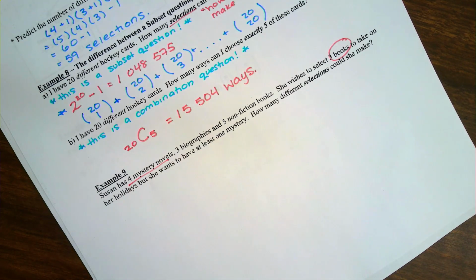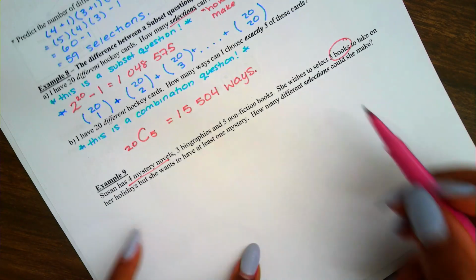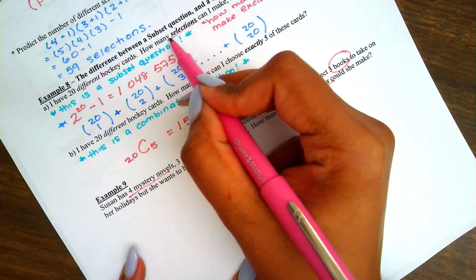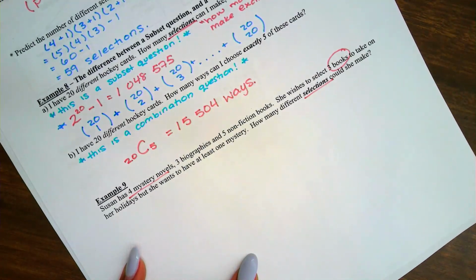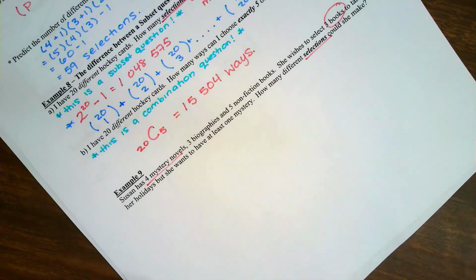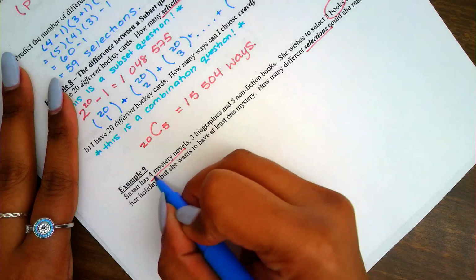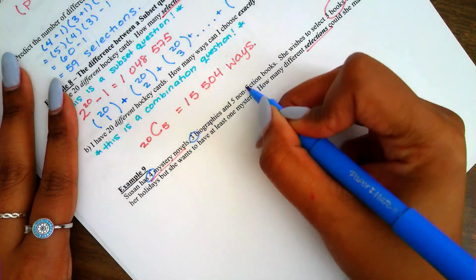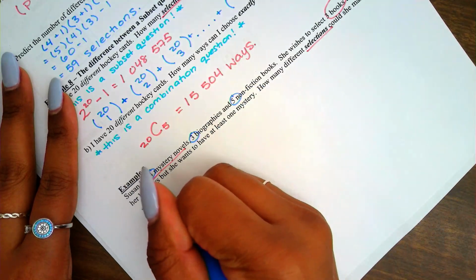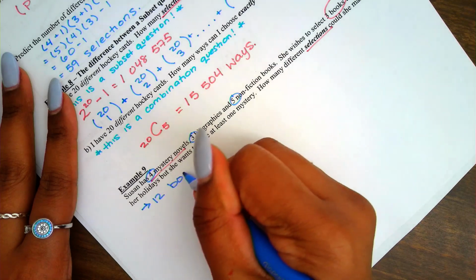How many different selections could she make? Okay, notice selections is a key word for when it's a subset question. Okay, so we have 12 books total, right? 4, 3, and 5. We have 12 books total.